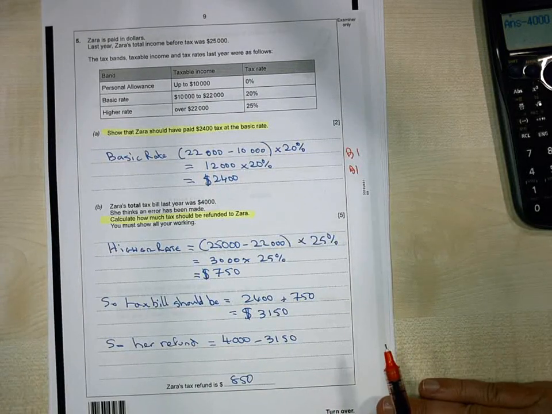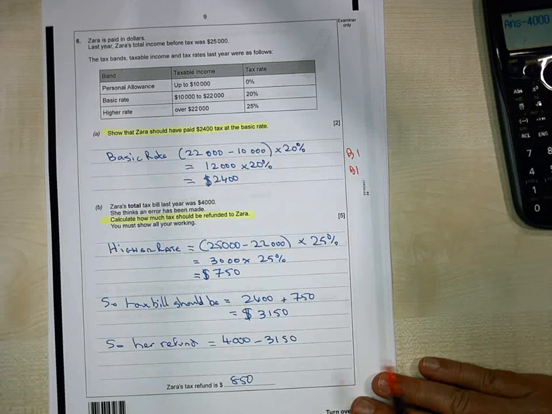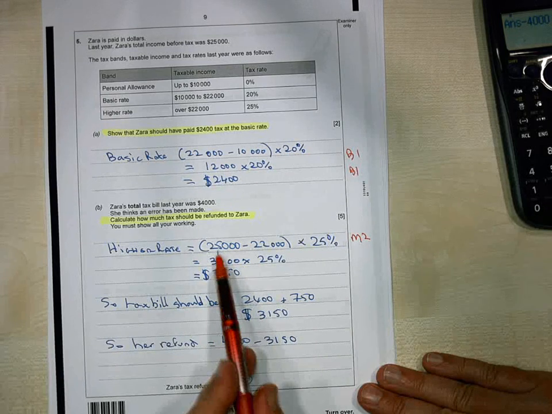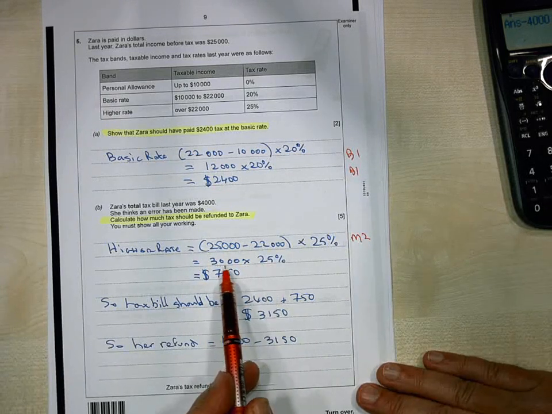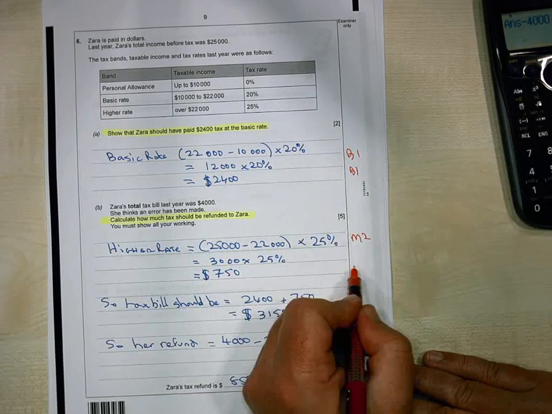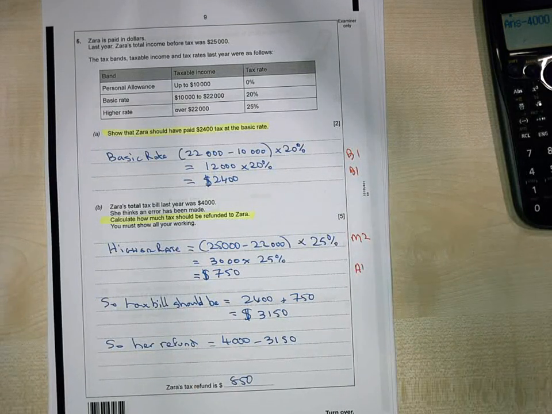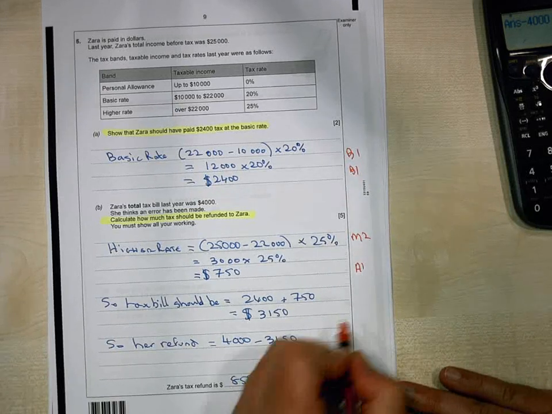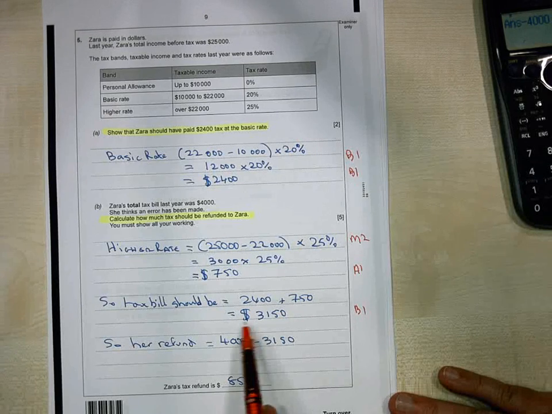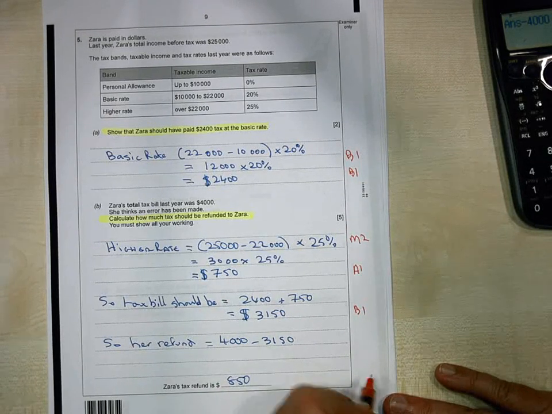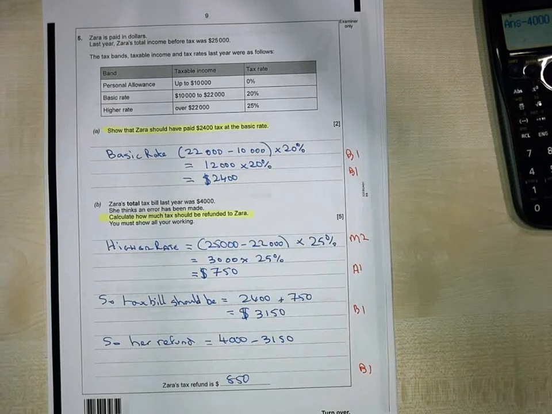And then part B, there's 2 marks for working out that I need to find 25% of 3,000 and working that out correctly as $750. Then there's 1 mark for establishing what the bill should have been, and 1 mark for working out what the refund should be.